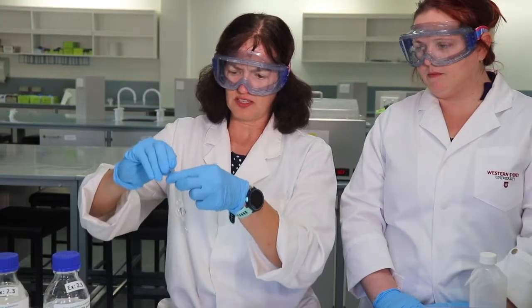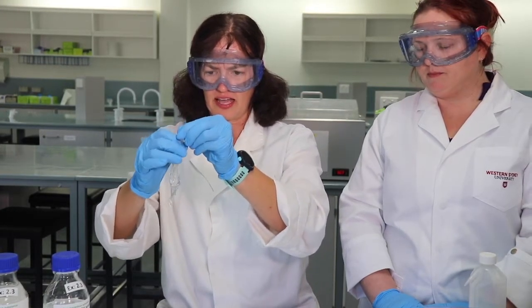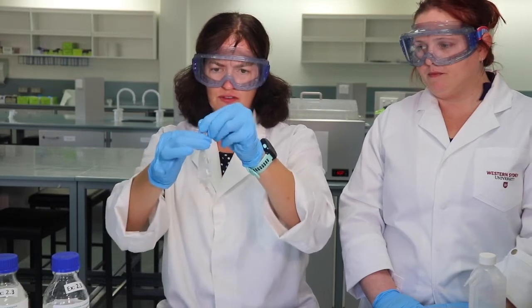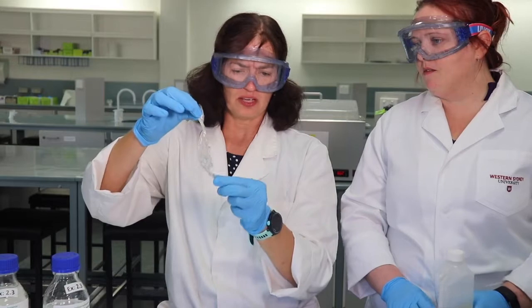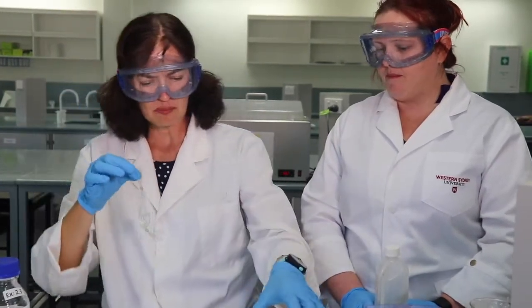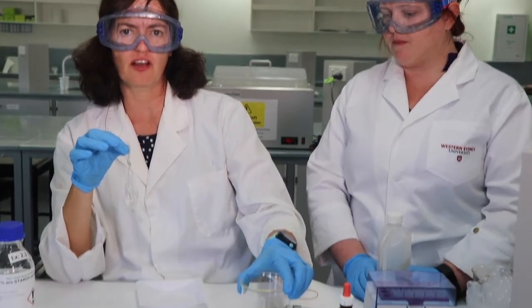And you can see I've squeezed out the excess air. I have some room there for any other solutions to diffuse in, and I have another tight knot at the other end of my bag. So we have inside the bag, remember, a mixture of starch and glucose. In the beaker, remember, we have water and iodine.